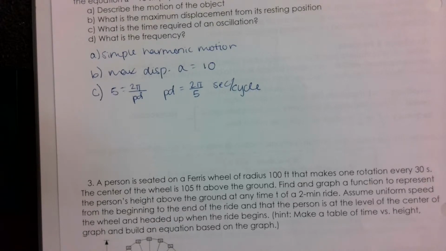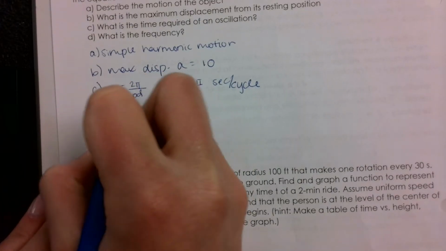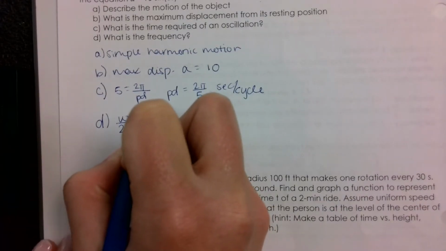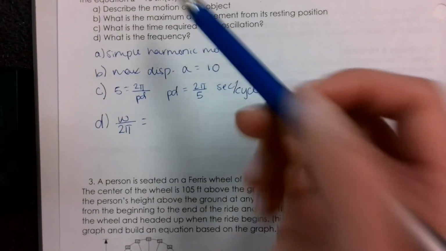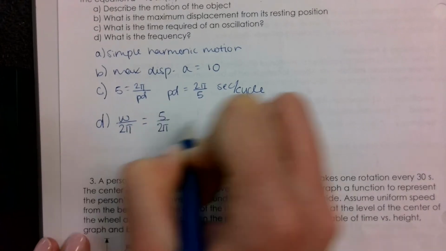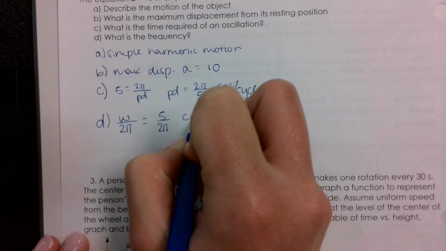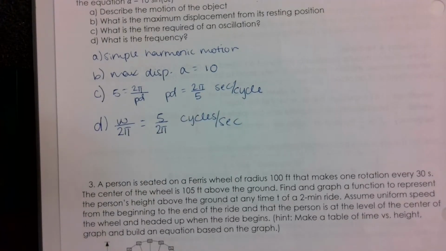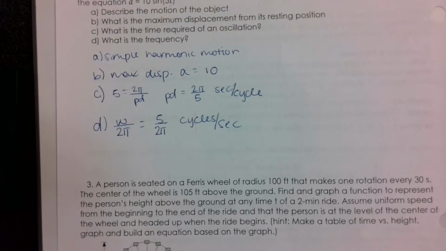So then part D there, that one wants our frequency. So we're going to do W over 2 pi. And our W value, they gave it to us in the beginning, was 5, so it's just 5 over 2 pi. And that's cycles per second instead of seconds per cycle. And that's it. Is that okay? Questions or anything?